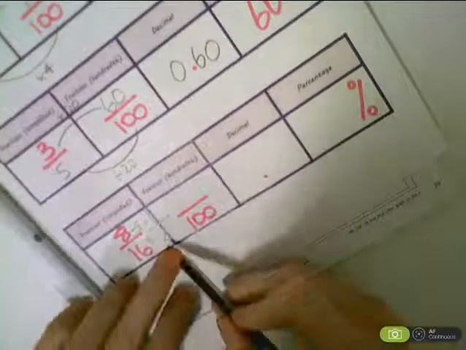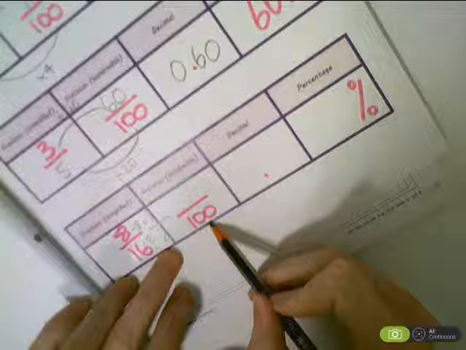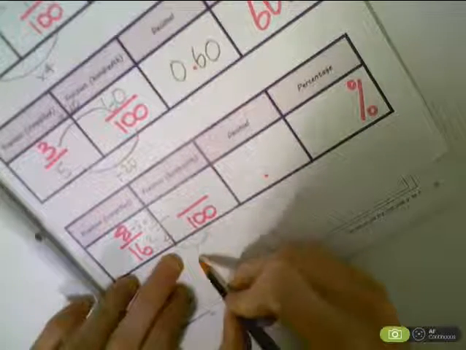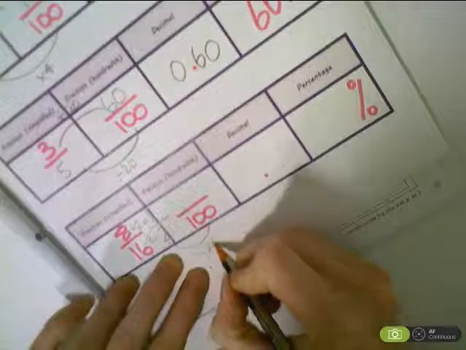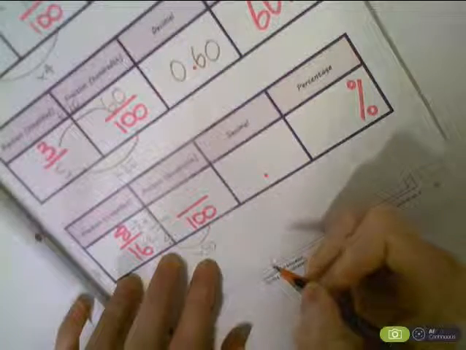When I'm thinking about a half, I should easily be able to think, okay, well, that must be 50 out of 100. If you're not sure though, and you do need to work it out, you do the same process we did with the first couple. 2 multiplied by what will equal 100? 2 multiplied by 50 equals 100.